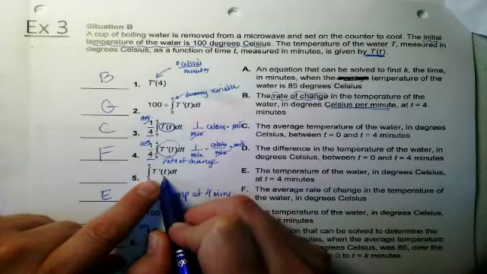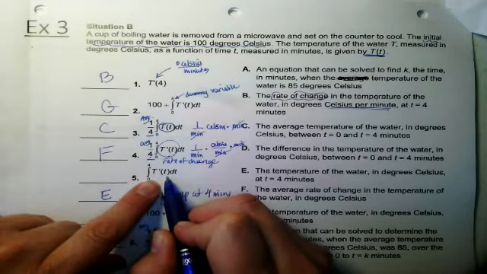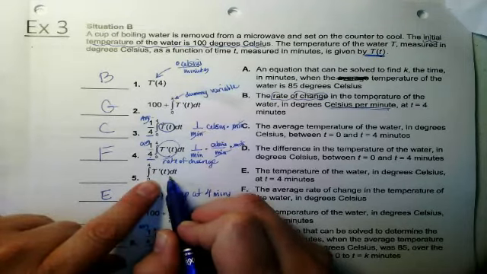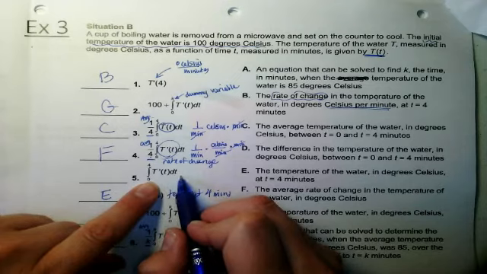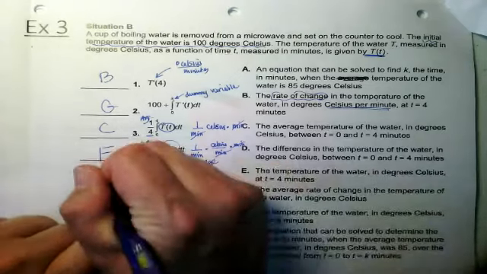So this is just like displacement. This is the change in the temperature of the water. This is the displacement function, the change in the temperature of the water between 0 and 4 minutes.